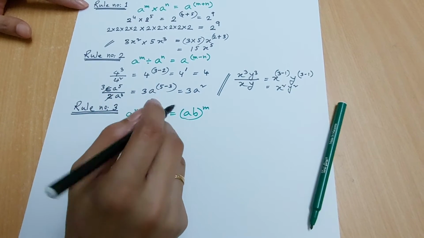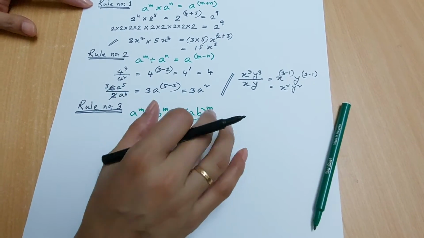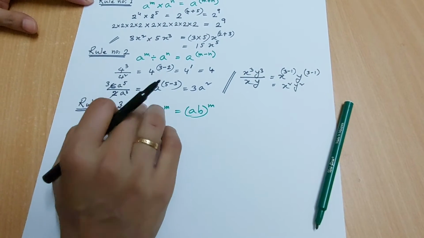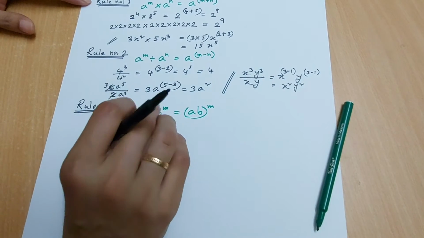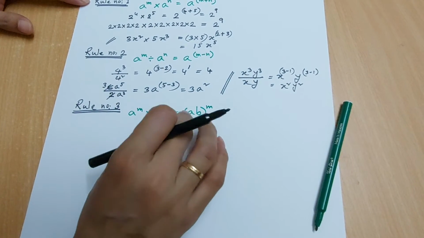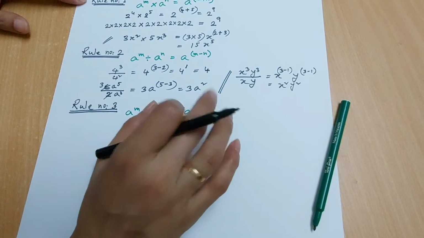That means when we have different bases with the same power, and they are being multiplied, then we just multiply the bases and raise the common power to the product.